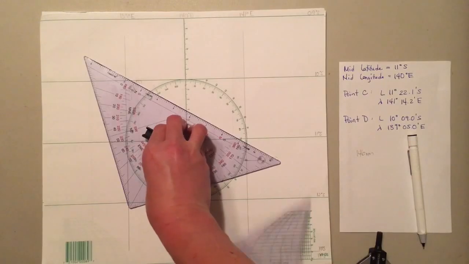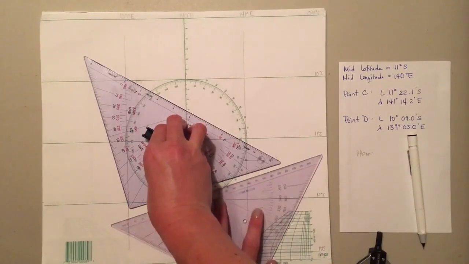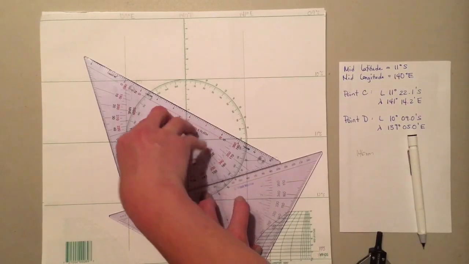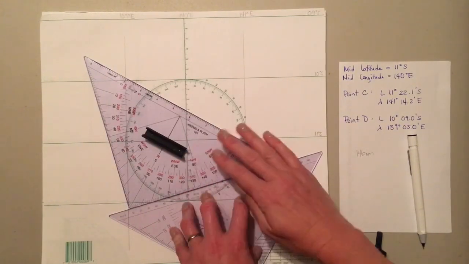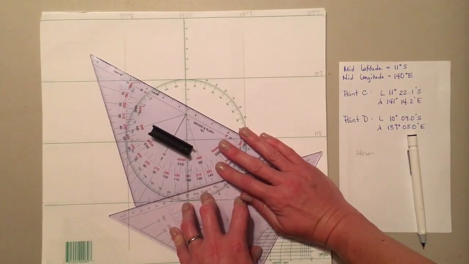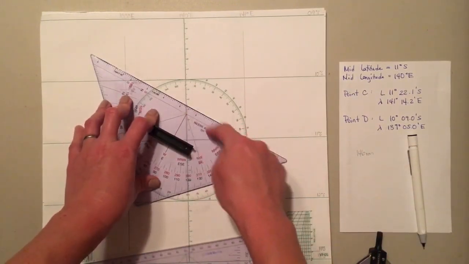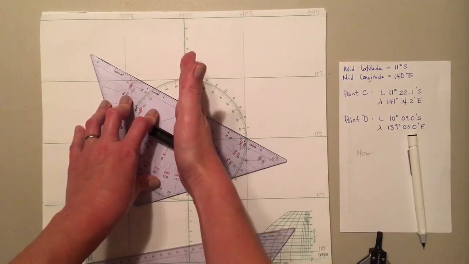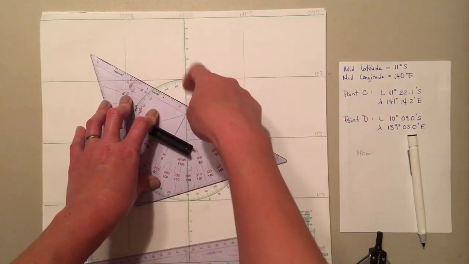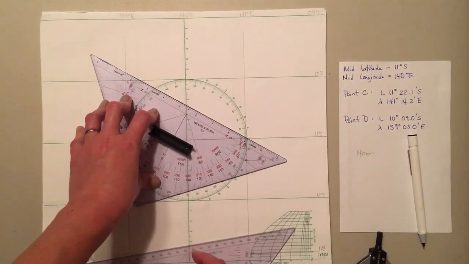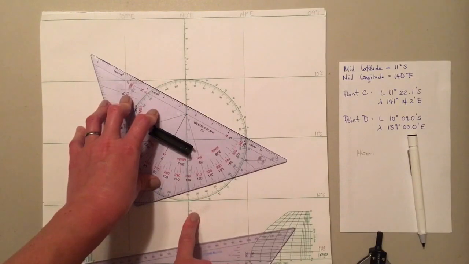I hold pressure on my triangle. The second I pick up that pressure, it's inaccurate, right? I'm going to shift my weight to this other triangle and then slide this original triangle that's holding my angle to where this hash lines up with a meridian. Any meridian, but I'm going to use the most accurate one, the one that I didn't draw. And then I read down.